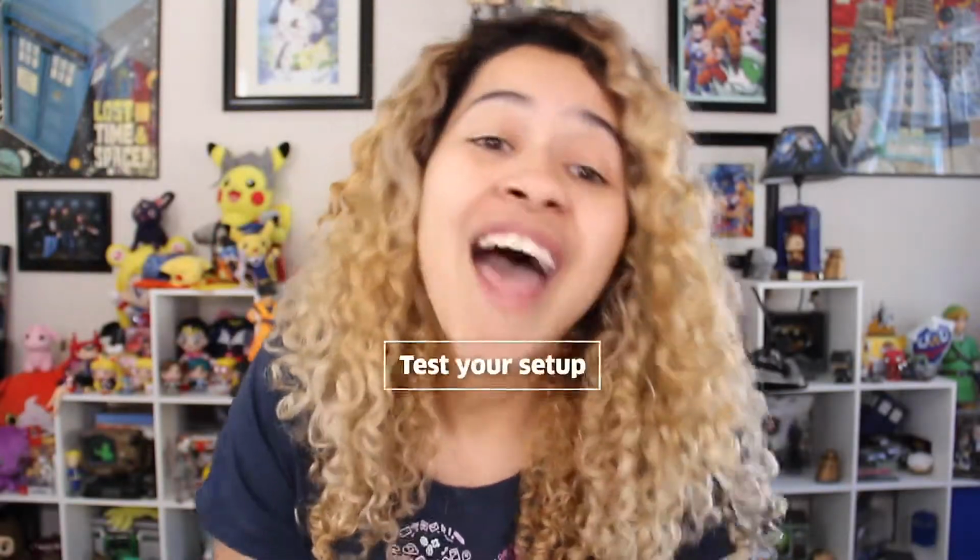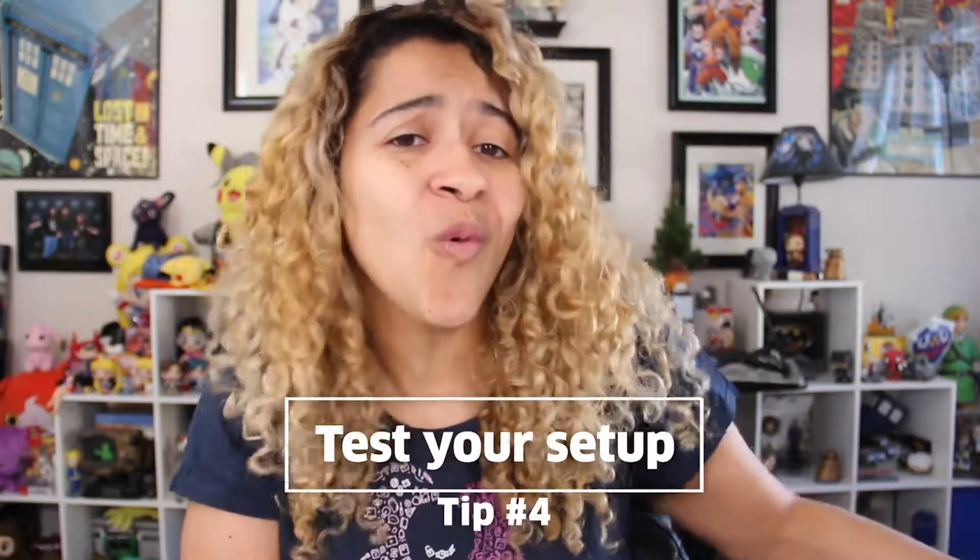Which brings me to my next tip. When setting up your recording equipment, make sure you test your equipment before you record. For example, you'll want to make sure that your camera is in focus, the audio is set to the right settings so you don't have the sound too quiet or too loud, and you'll want to make sure that we can see your face and it's well lit. That way, you don't need to record an entire video only to realize your camera was out of focus or the microphone was unplugged.